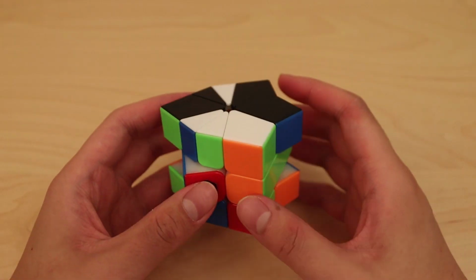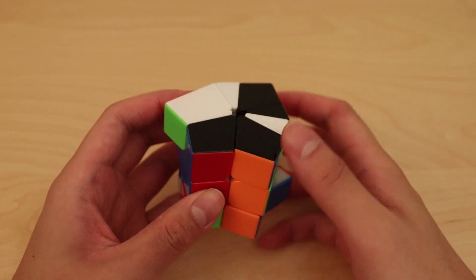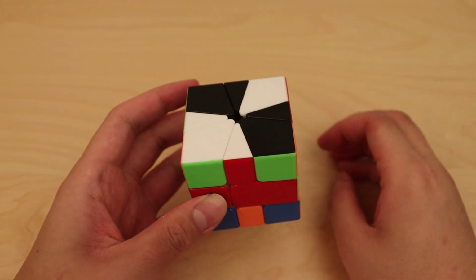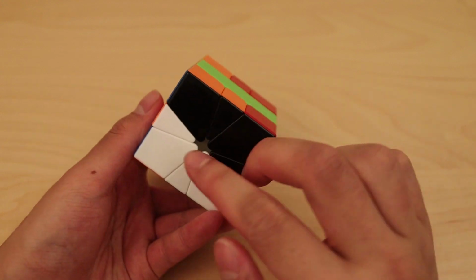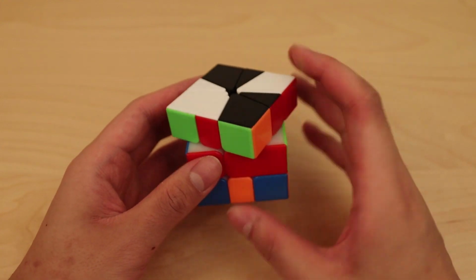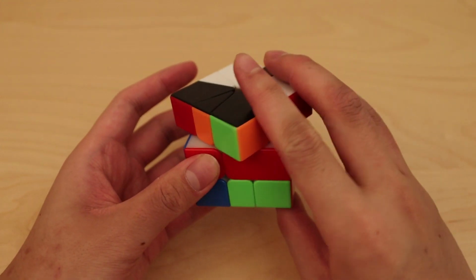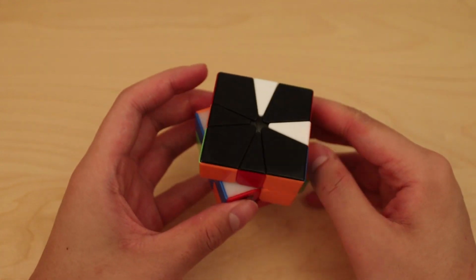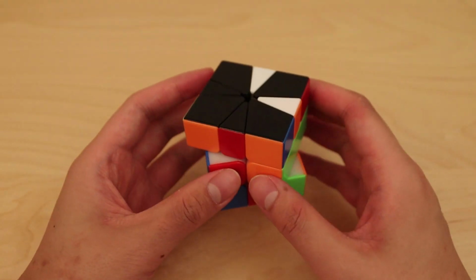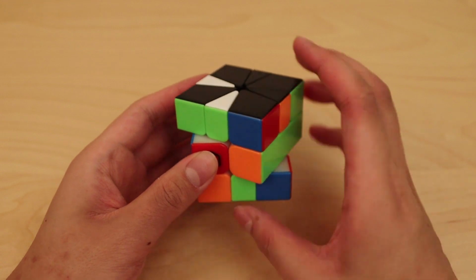And he chose to do the shield from the back like this. Then for CO, just these two black pieces and this, which is pretty simple. For the EO, gets another quite lucky LL case. So he does it from the front like this.